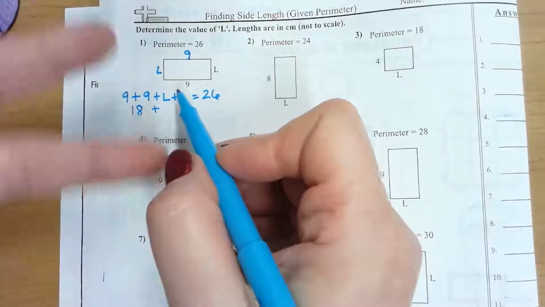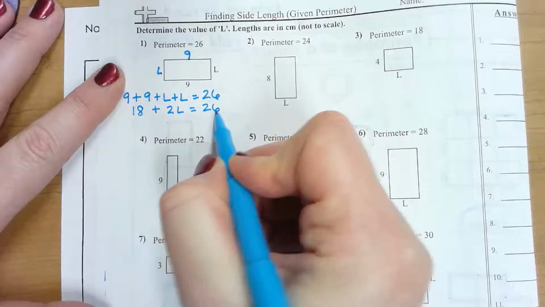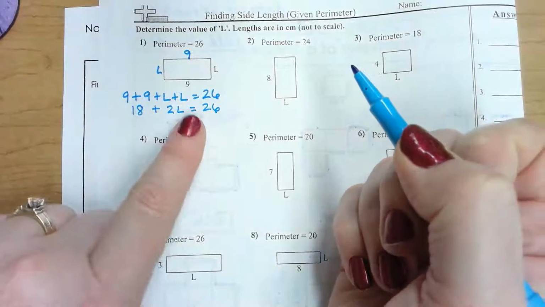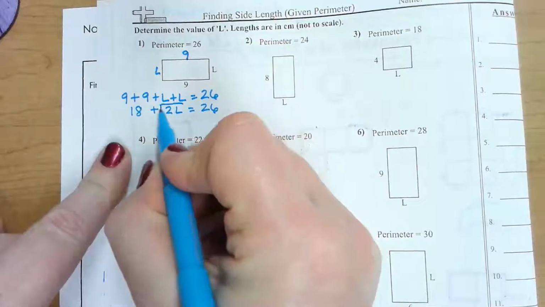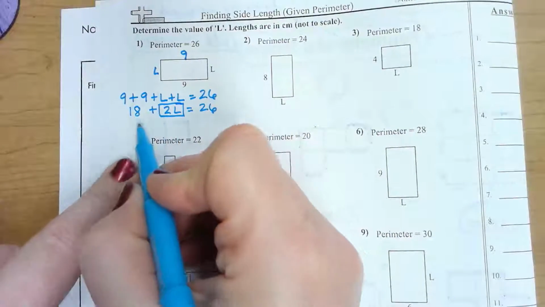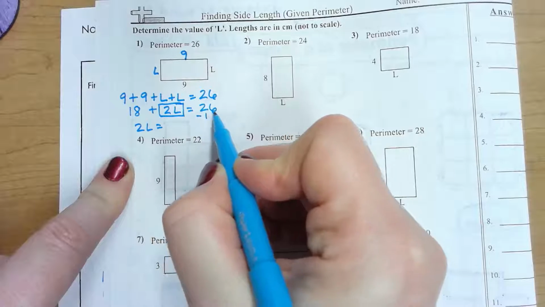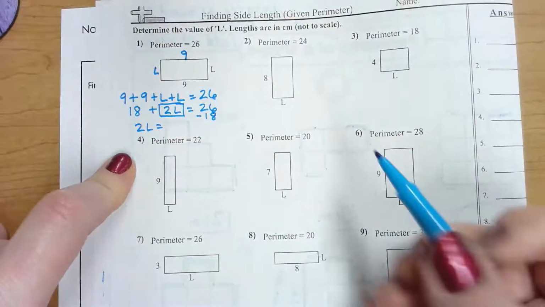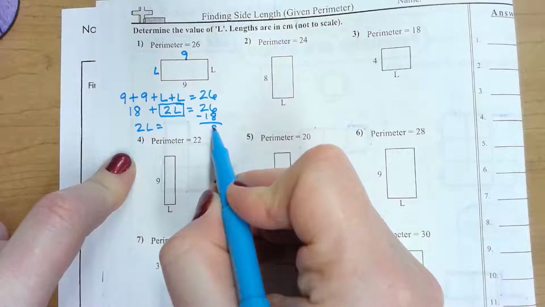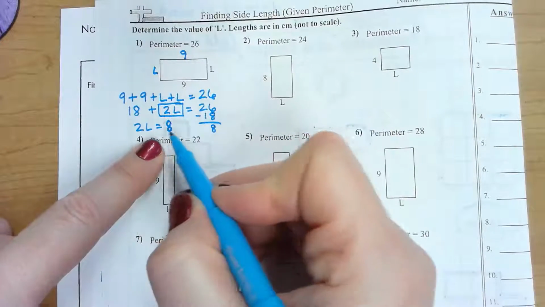So we have two sets of L, right? So 18 plus 2L is 26. Now, we want to know, what is this missing part in here? Well, to do that, let's subtract. We'll leave 2L on this side because that's going to be equal to 26 minus 18. And 26 minus 18 is 8. Okay, so that means two sets of L is 8.